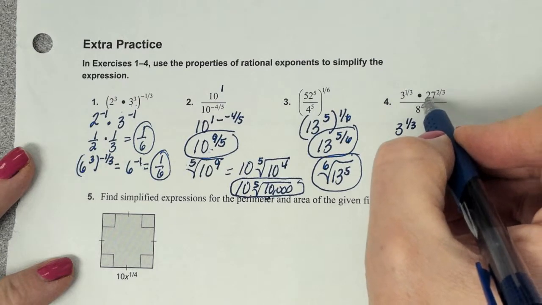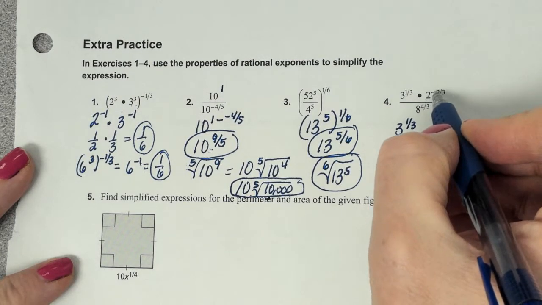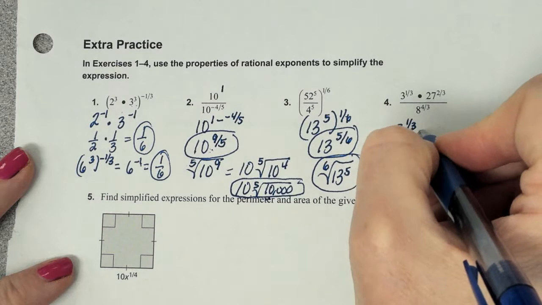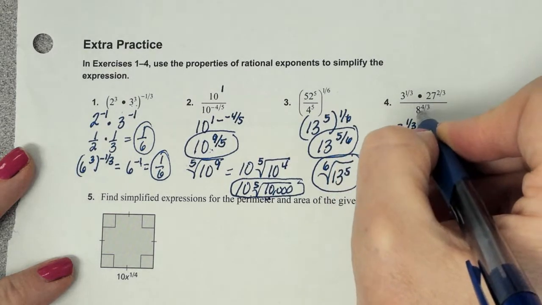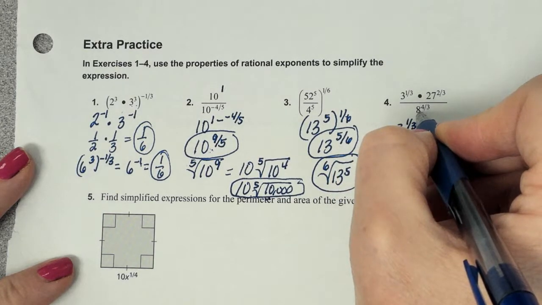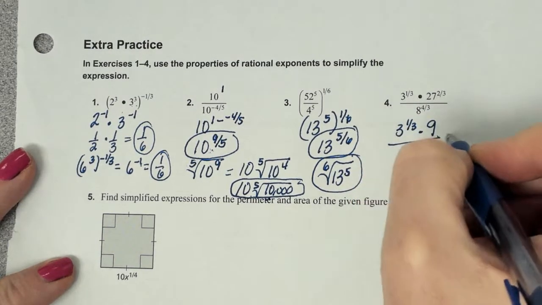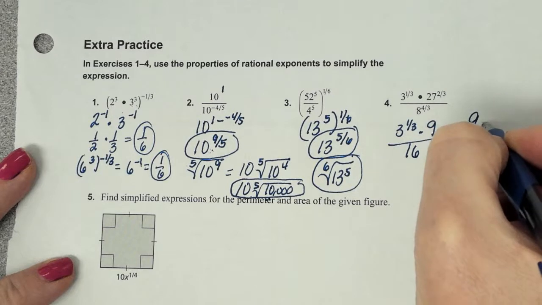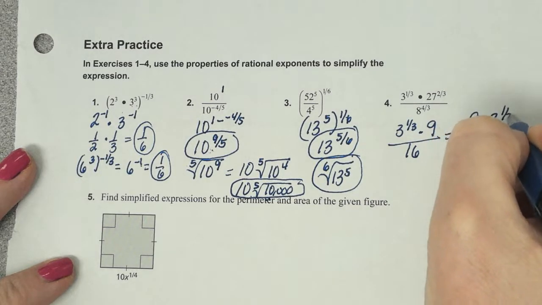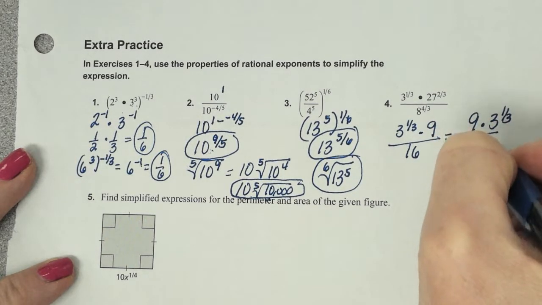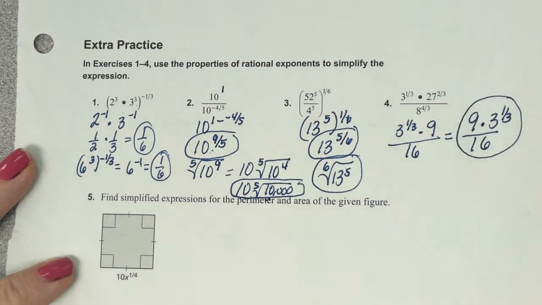So what's the cube root of 27 squared? So I have 9 on the top. And then what's the cube root of 8 to the 4th? 16. And so I can write this as 9 times 3 to the 1/3 over 16. That's the way they'd write it at the beginning.